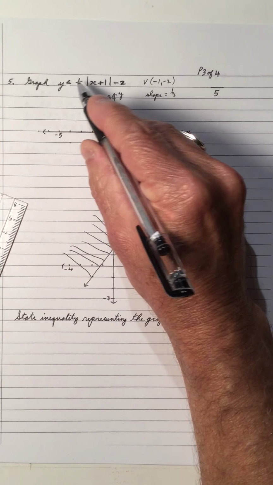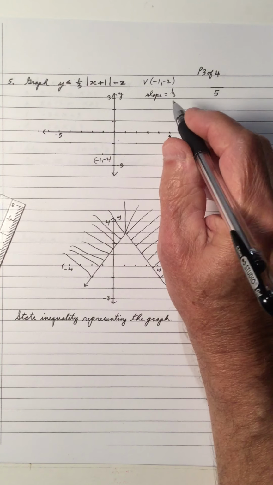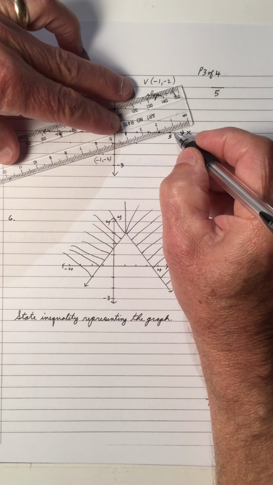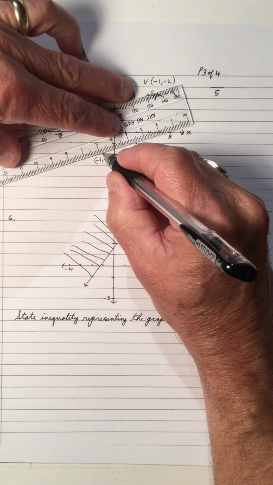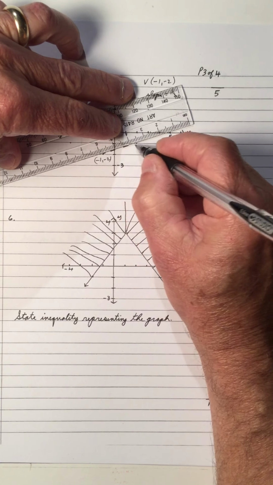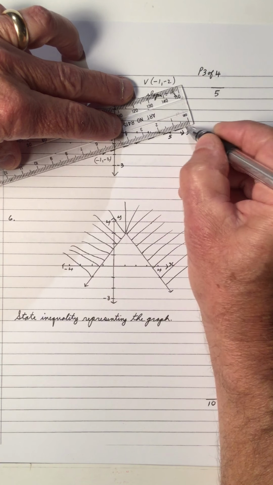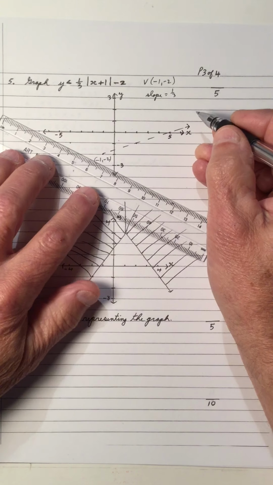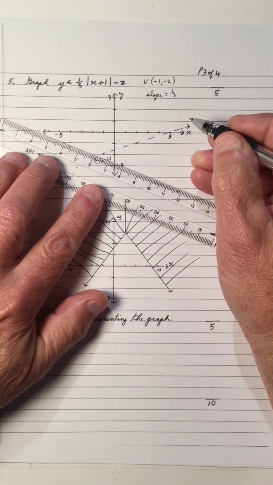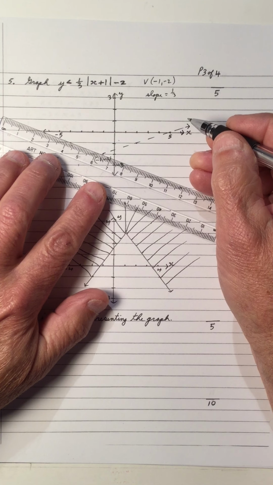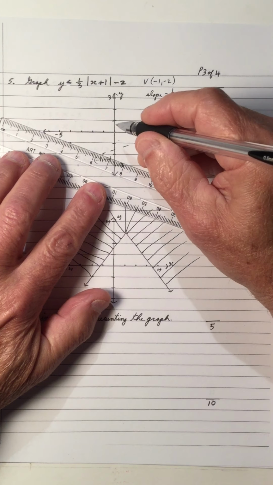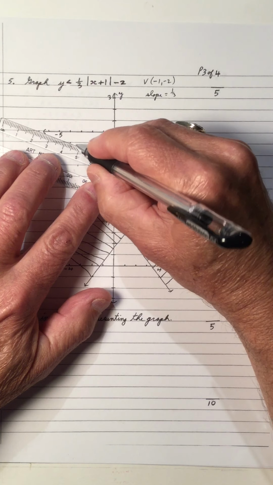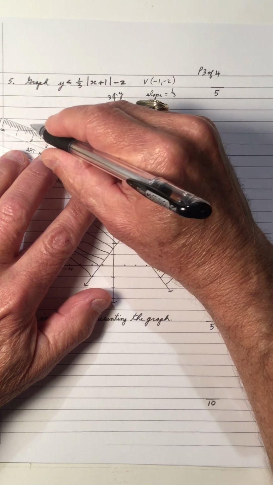But this is less than, no equal sign. So that means I'm going to draw this, but the boundary line is broken because there's no equal sign, so I do dash. There's no solid line here because there's no equal sign. And I do a dash on this side. Close, you know what I'm talking about, main thing.